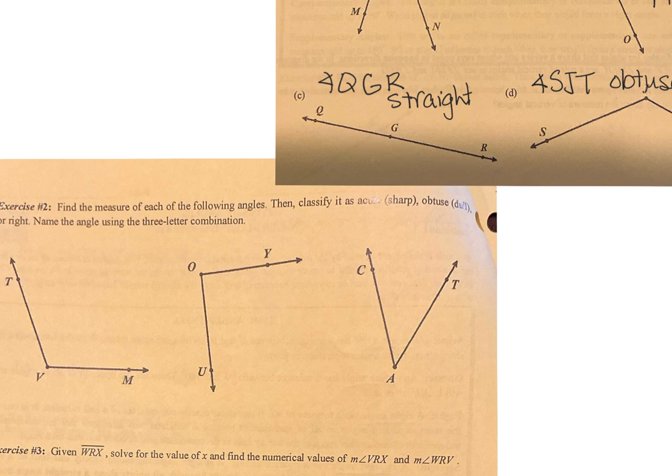Okay, this guy here, I just went from left to right. So I did angle QGR. Again, you could do angle RGQ, and it's a straight angle because it's a straight line. And the last one, I went SJT. You could have done angle TJS, and that's obtuse.